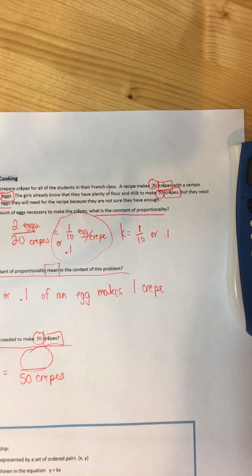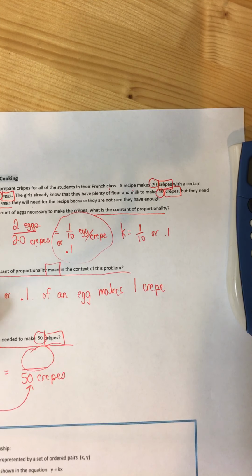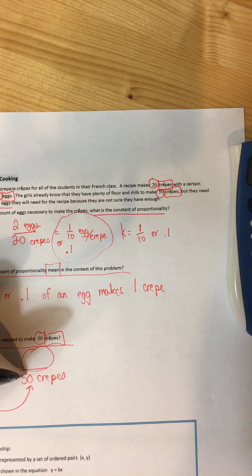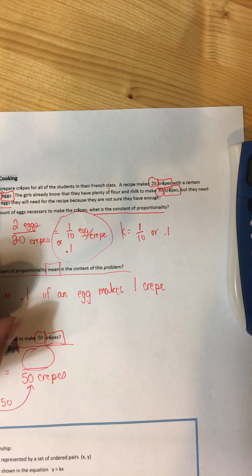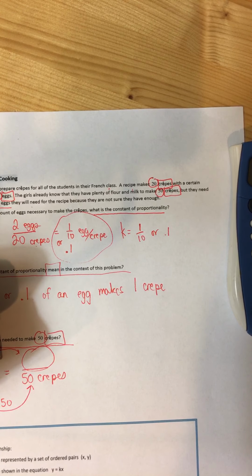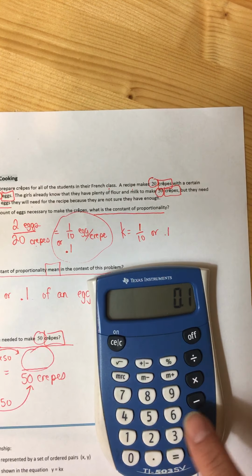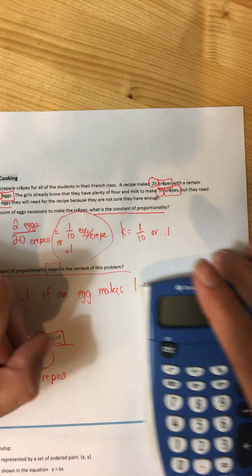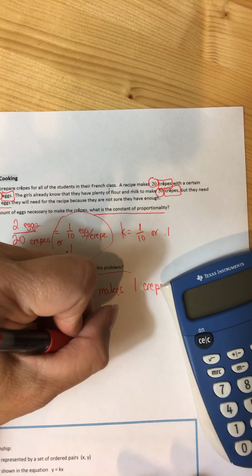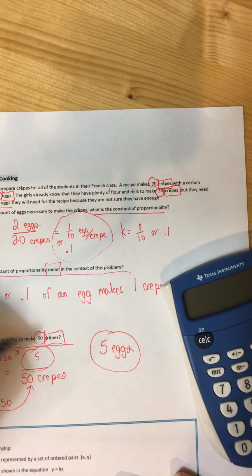And I'm looking for this number right here. I'm looking to see here, 1 crepe, but I need 50 times as many. So I could just take 0.1 and multiply that by 50. I already have it in my calculator here, so I'll just hit times 50, and I get 5. So it's going to take 5 eggs to make those 50 crepes.